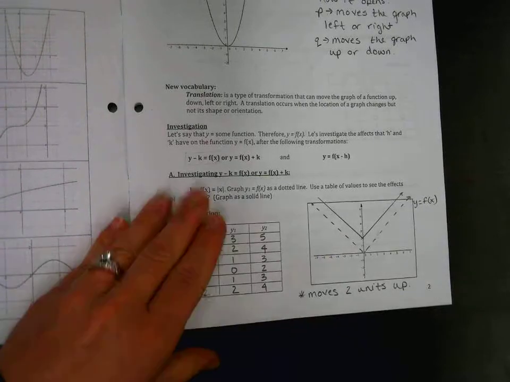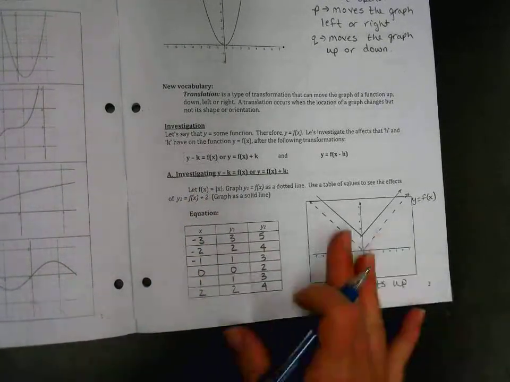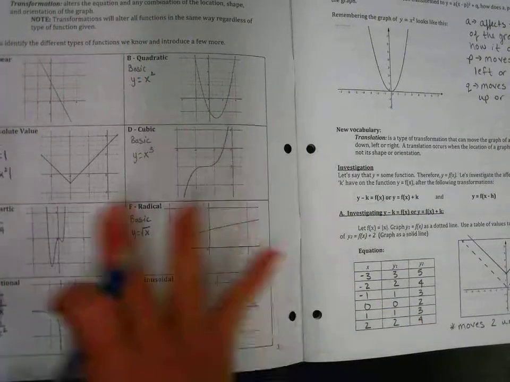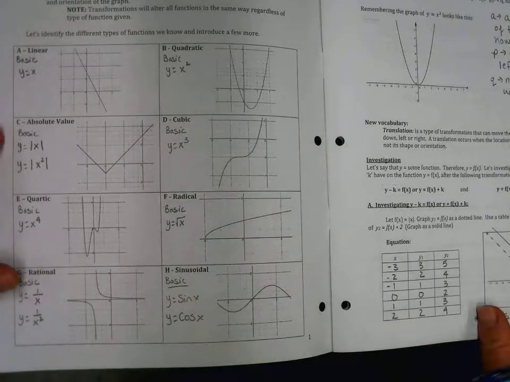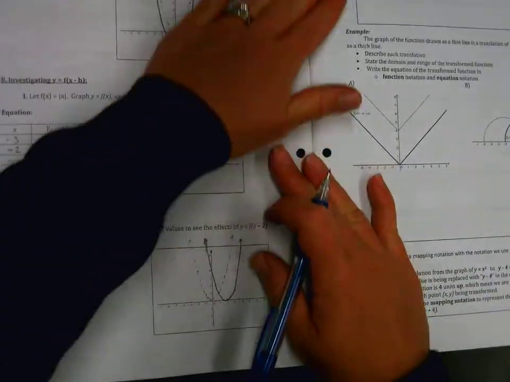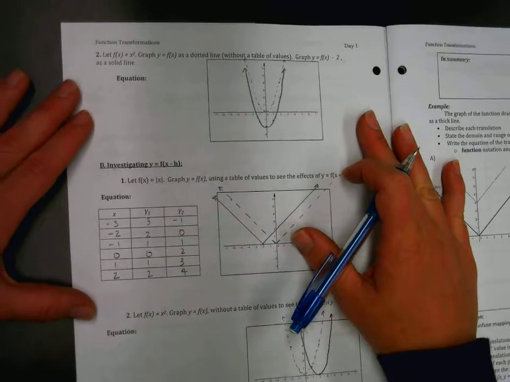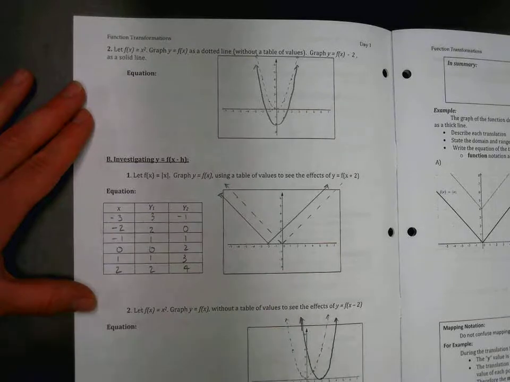Okay? So when we start to transform things, it's really important to have a good sense of what these basic functions look like before we start. It really is an aid for us when we transform functions. So moving on, let's do something, again, really similar, but we're going to graph this without a table of values now. So we're just going to go off of remembering what our basic quadratic function looks like.